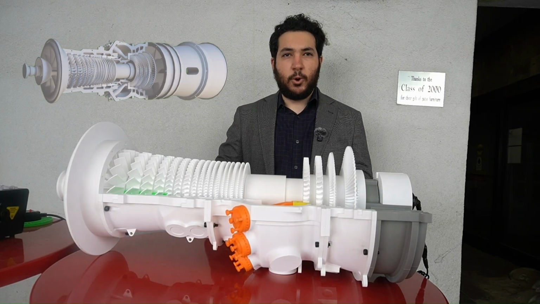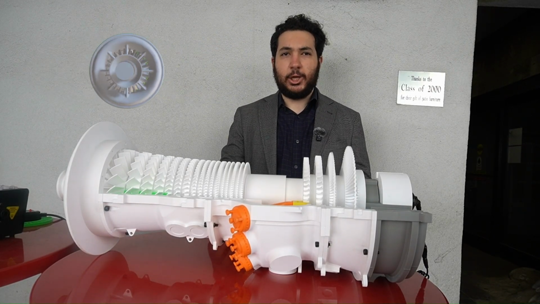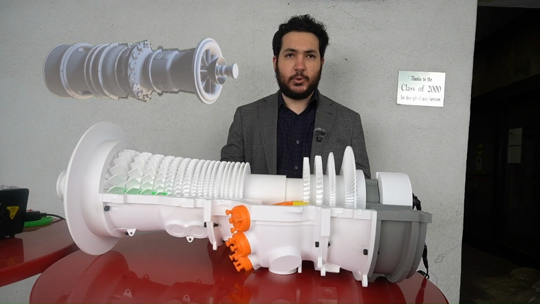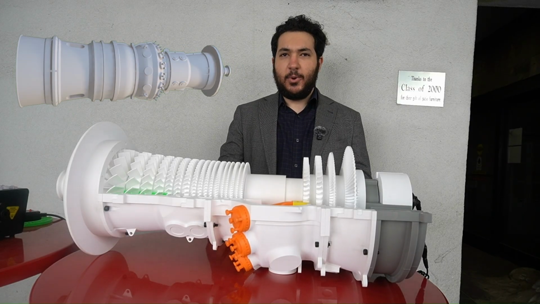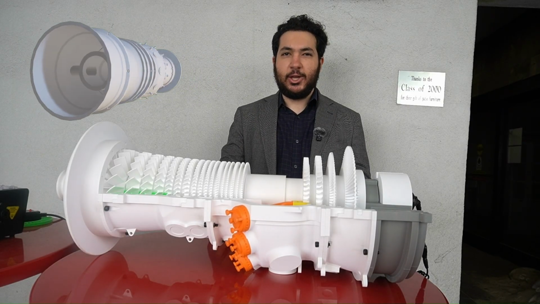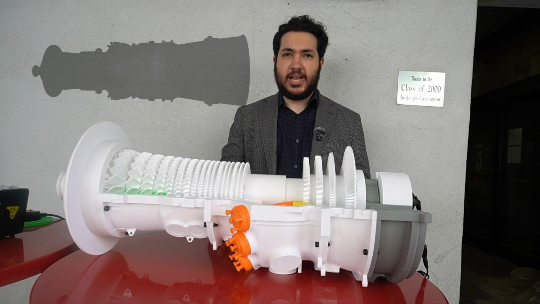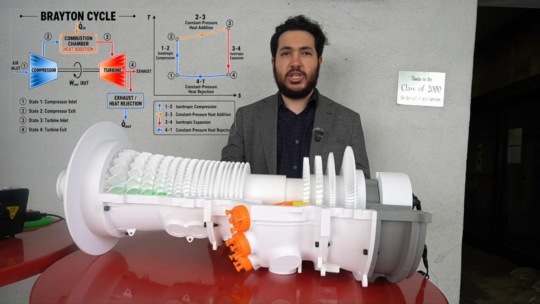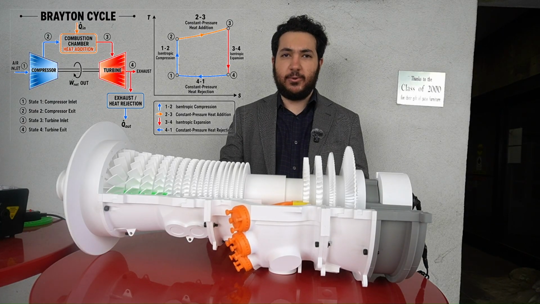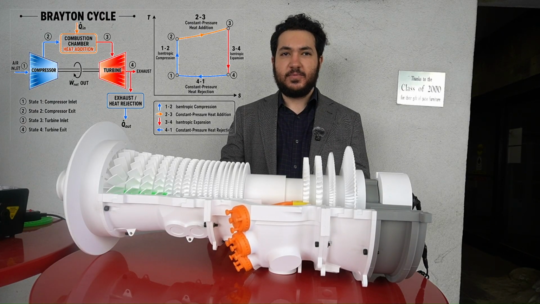The machine you see before you powers airplanes, generates electricity, and runs entire industries with the power it produces. But at its core, it's just doing one thing: turning air and fuel into useful work. Today, we're breaking down exactly how that happens, using one of the most important thermodynamic cycles, the Brayton cycle.